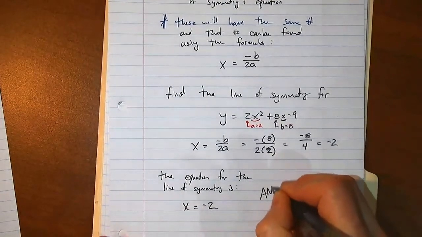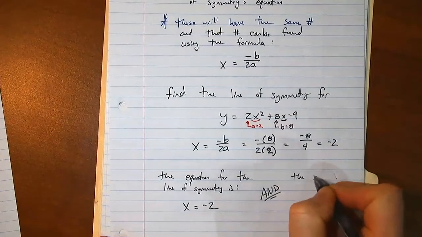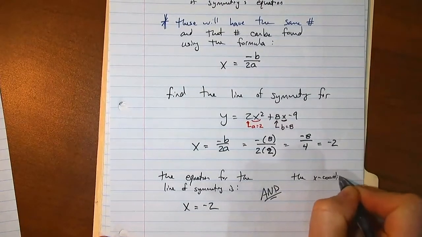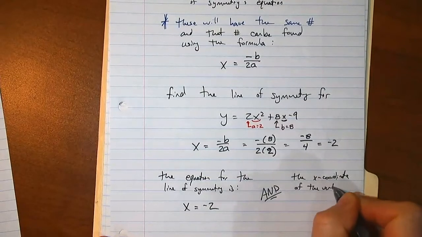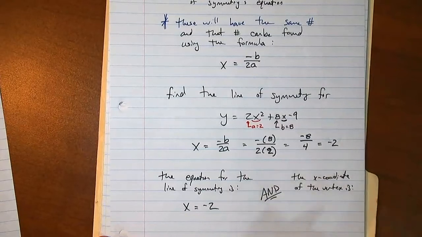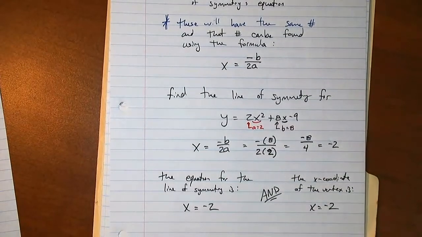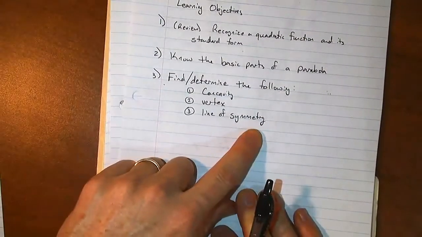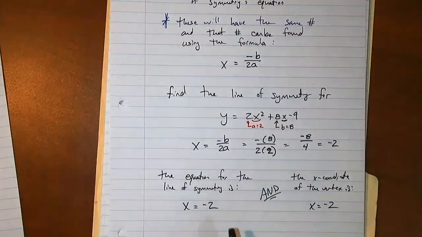And the other thing it tells me is that the x coordinate of the vertex is -2. Okay, so those two things are going to be the same. So when we talk about finding the line of symmetry, that equation does it for us. For finding the vertex, that equation gets half of it.